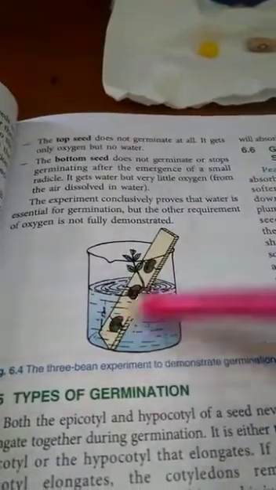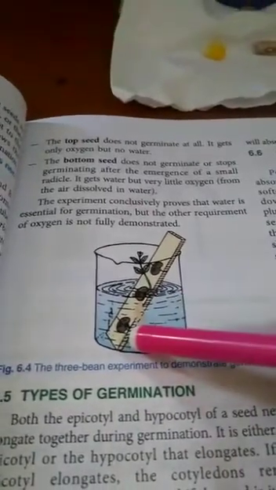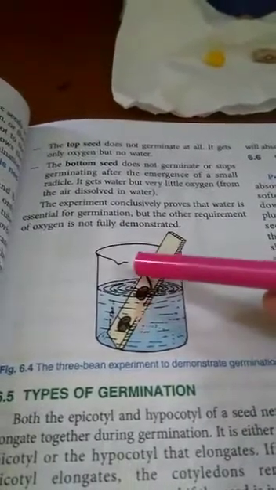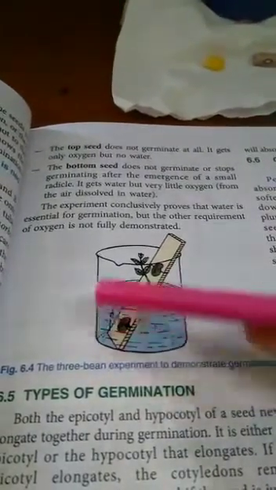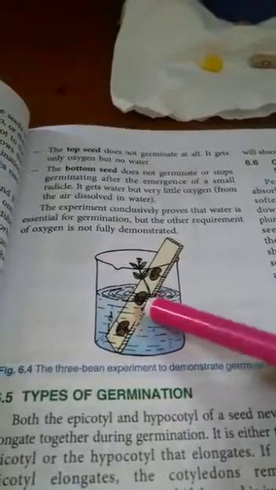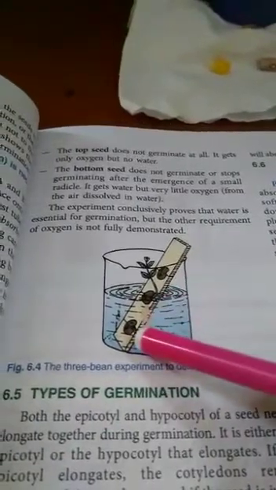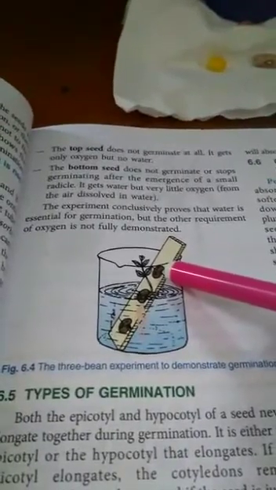Now, one more experiment is there. This is called the 3-bean experiment. You have to place the bean seeds over a wooden plank like this and put it inside the water. Now, this seed is getting water, but it is not getting oxygen. This seed is getting water as well as oxygen. This seed is getting only oxygen but not water. So, when you observe after a few days, you will see that this middle one will germinate only because it is getting both water and oxygen. This seed is not getting oxygen, so it will not germinate. This seed is not getting water, so it will not germinate. So this is called the 3-seed experiment.